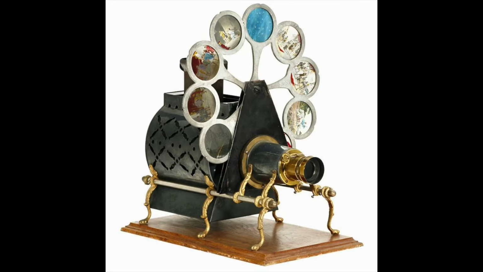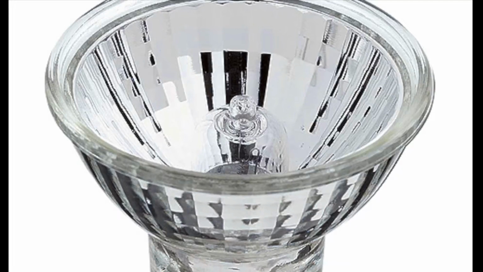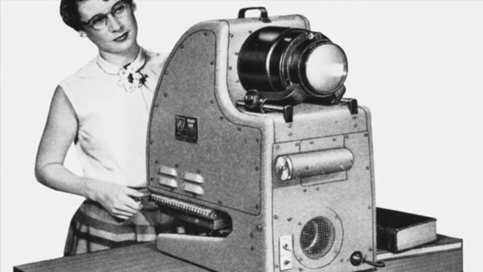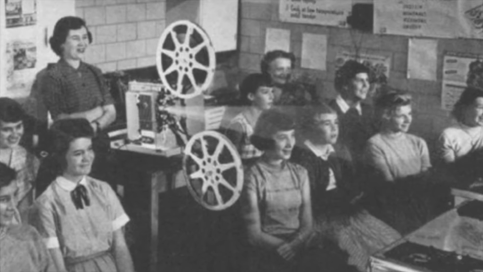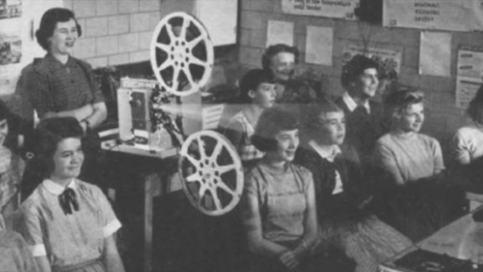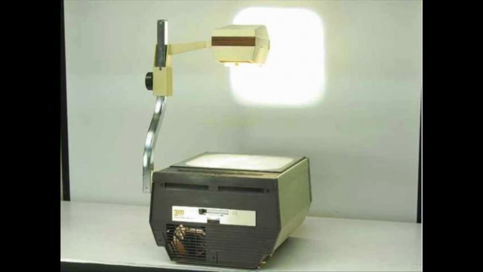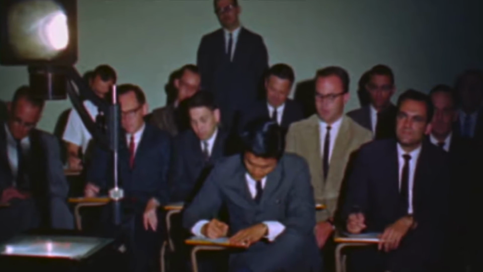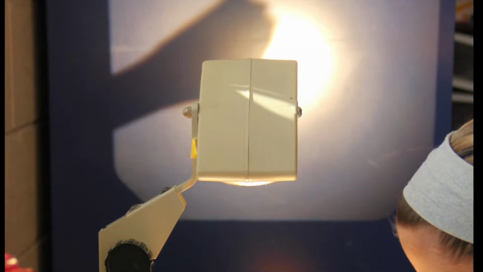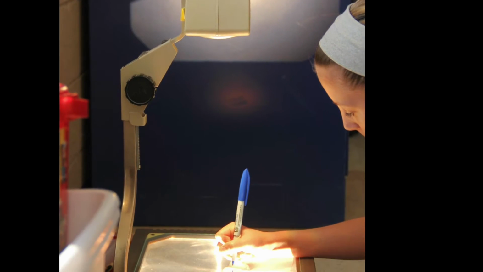These opaque projectors used incandescent light bulbs with halogen lamps and were often used as teaching tools as they are today. Chicago's public school system had around 8,000 opaque projectors by the end of World War I. Opaque projectors were then replaced by overhead projectors, which were used frequently to train soldiers with presentations during World War II. Overhead projectors were relied on to share information in schools, businesses, and police departments through the 1950s and 1960s.